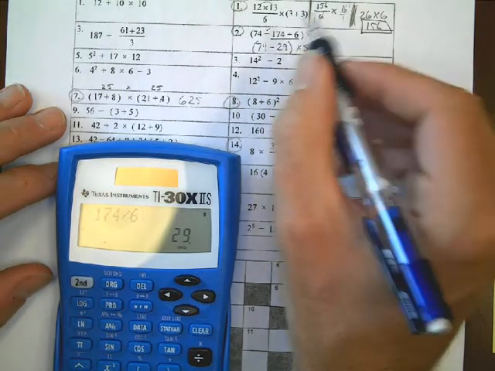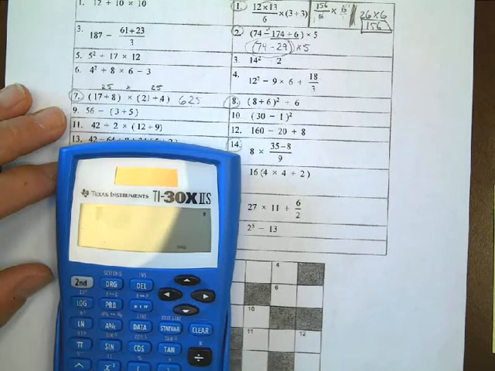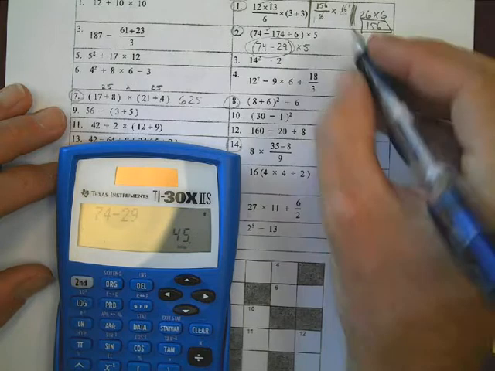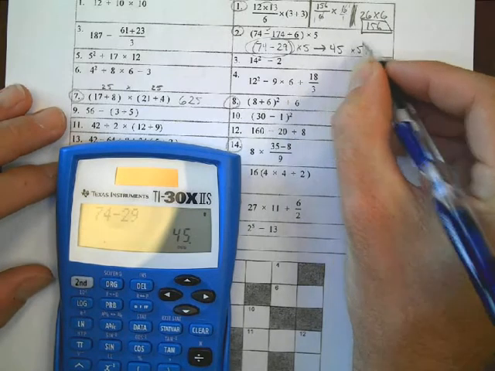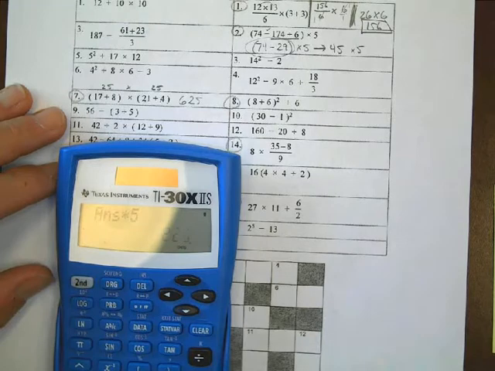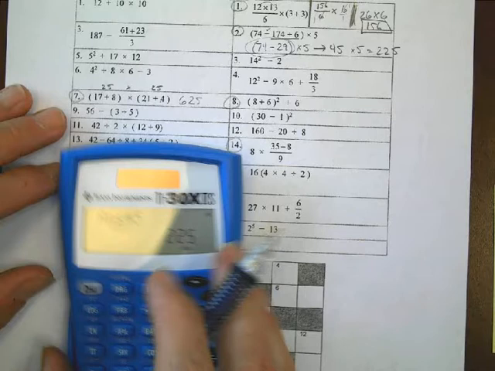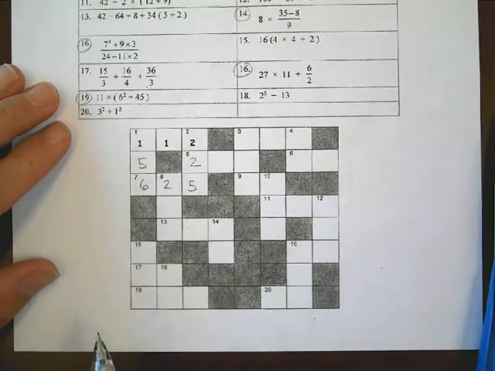Order of operations, I'm still going to have to do this part first. So 74 minus 29 equals 45. So this becomes 45 times 5. When I multiply 45 times 5, I get 225 for 2 down. So I put it over here, and I have 225 for 2 down.